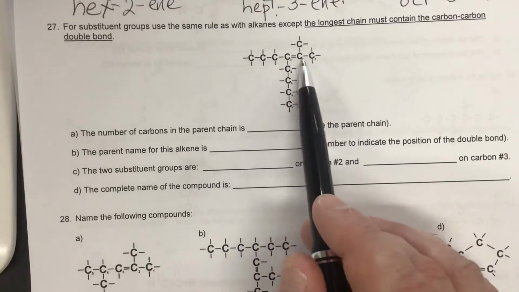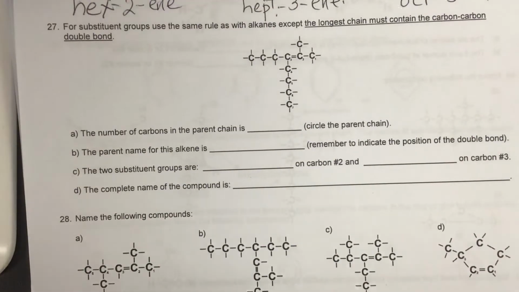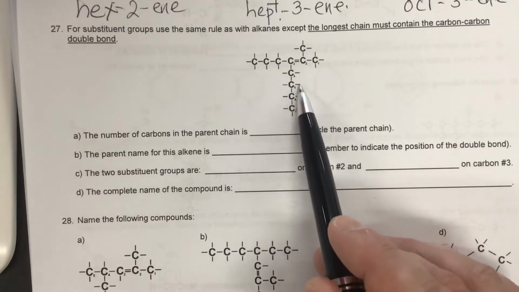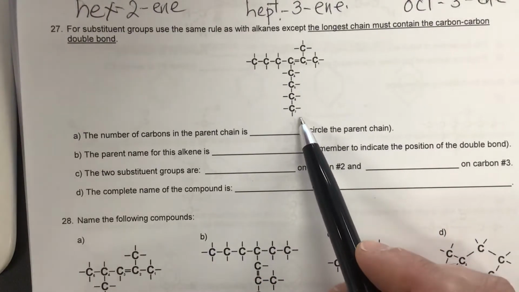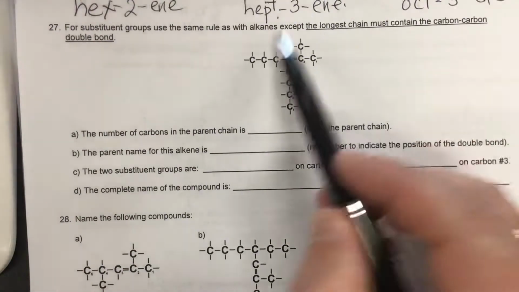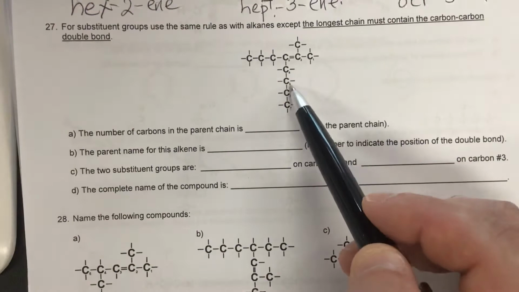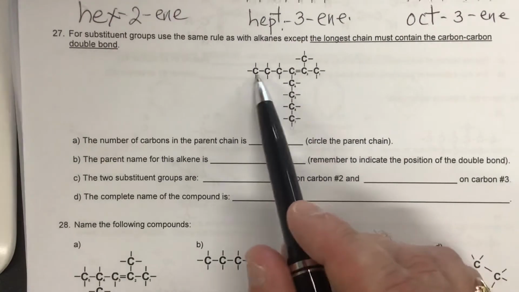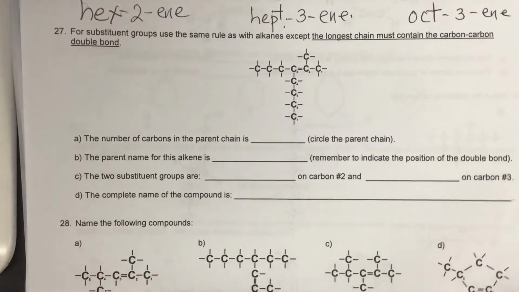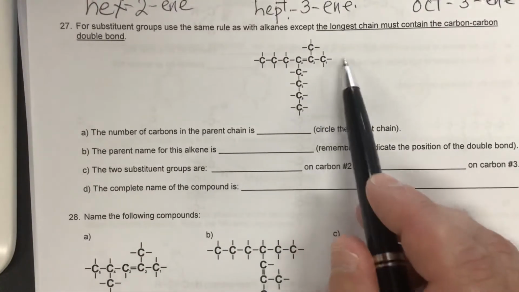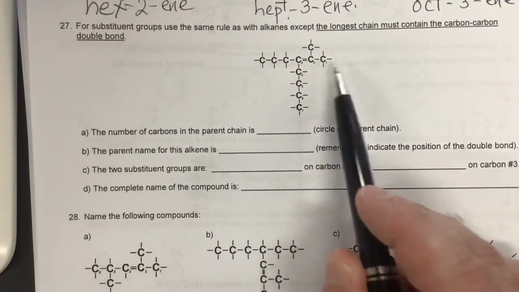So we could say 1, 2, 3, 4, 5, 6, like this. You could go 1, 2, 1, 2, 3, 4, 5, 6, 7, 8. Or 1, 2, 3, 4, 5, 6. Oh, wait a minute. 1, 2, 3, 4, 5, 6, 7, 8. They must contain the double bond. So if we go this way, it's not going to contain the double bond. Okay? That's not a mistake. So the only way we can do it so that everything contains the double bond is to do this L shape like they've done.